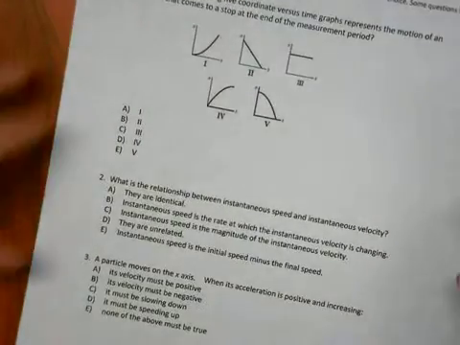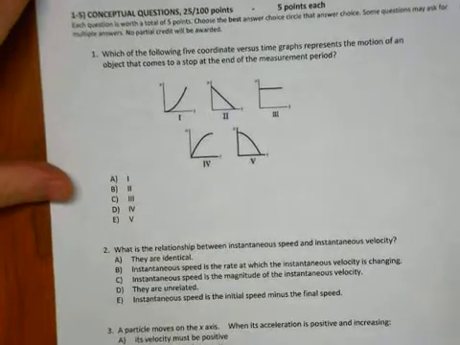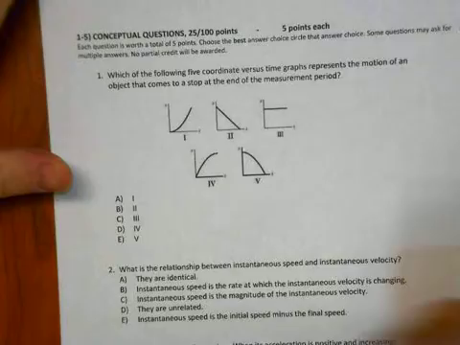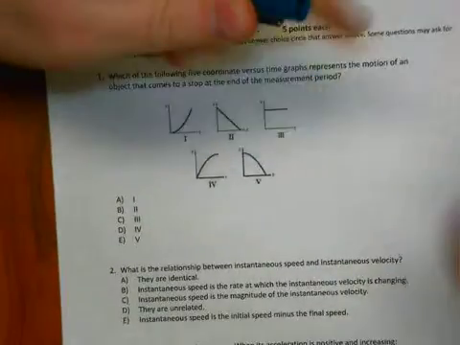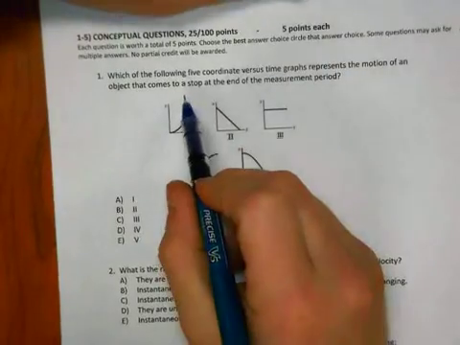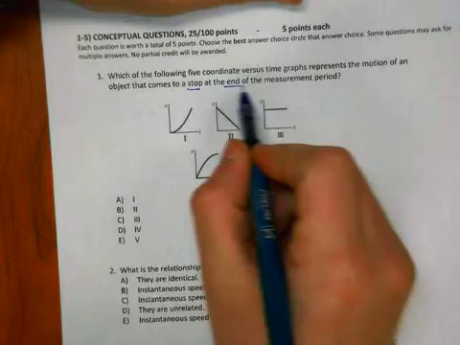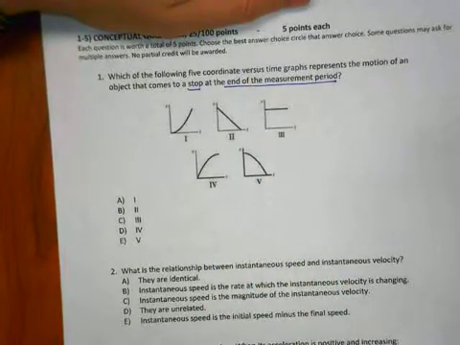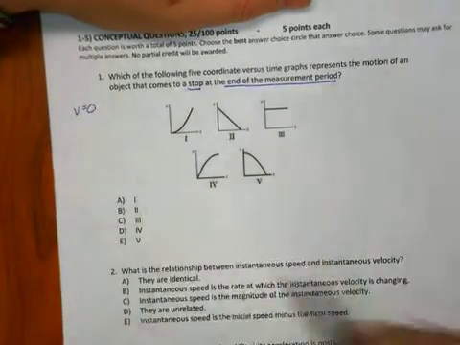Okay, so if we can move on, I'd like to talk about these graphs first. This is a really important thing, and I really hope you understand how to read a graph of motion. The problem asks us which one shows an object that comes to a stop at the end of the measurement period. All right, so what does come to a stop mean? Well, that means velocity equals 0.